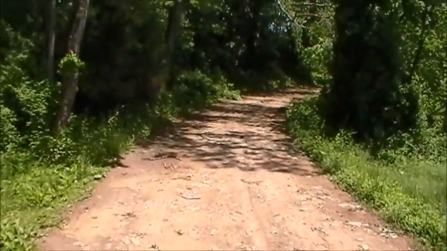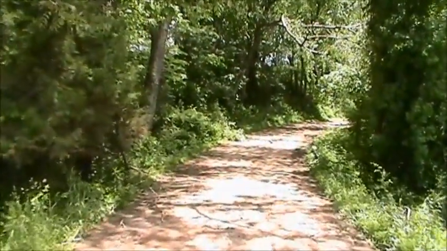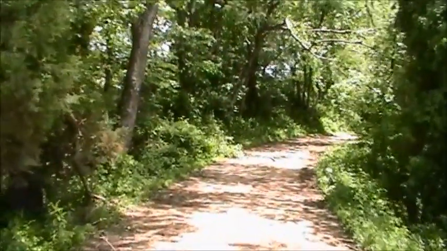And the road was covered by broken trees and limbs, and some of them are still along the road, and we'll see them in a little while.